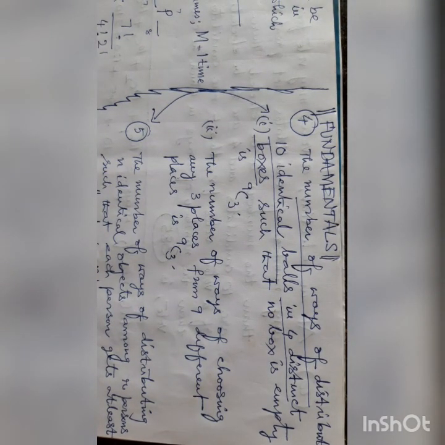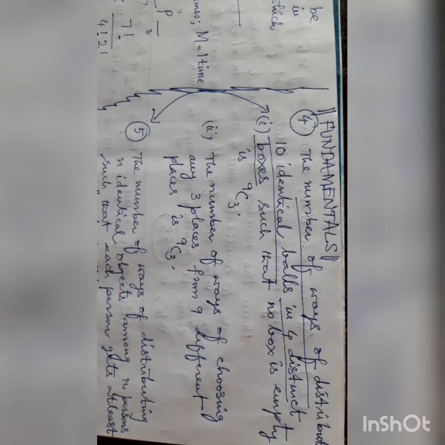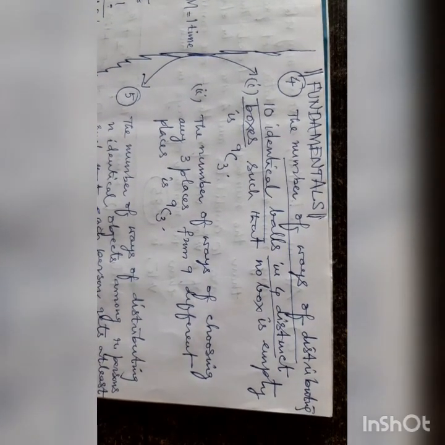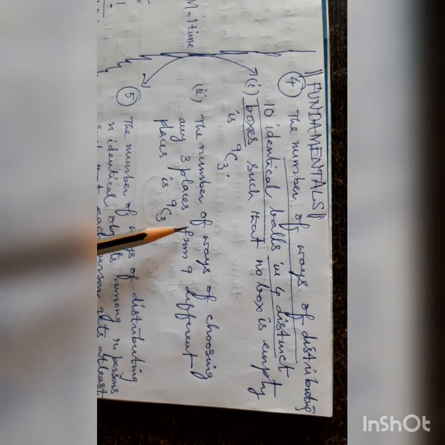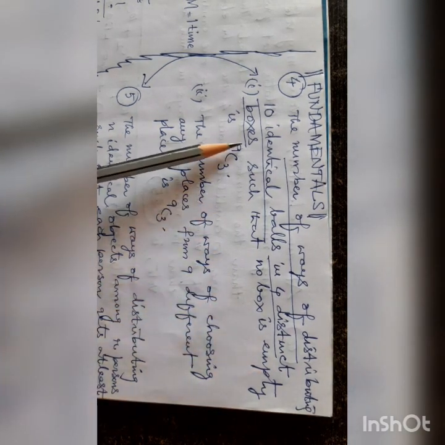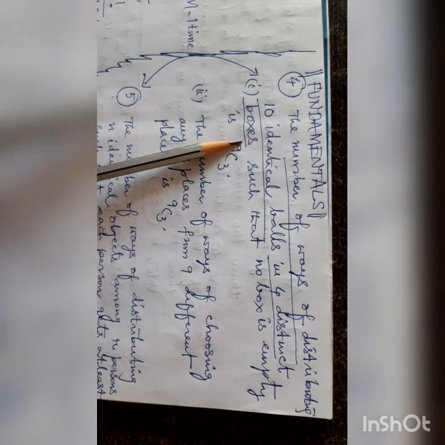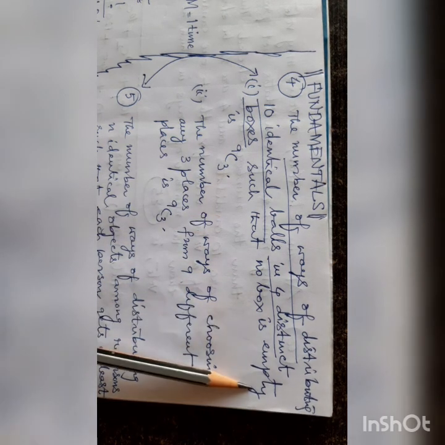The number of ways of distributing 10 identical balls in 4 distinct boxes. Same phenomena. First I discussed the phenomena, no? That one only. Such that no box is empty.